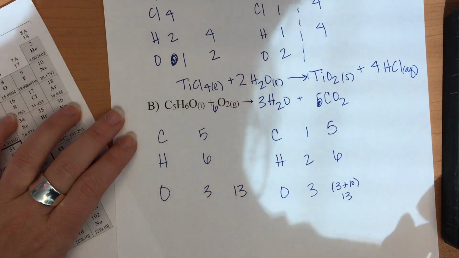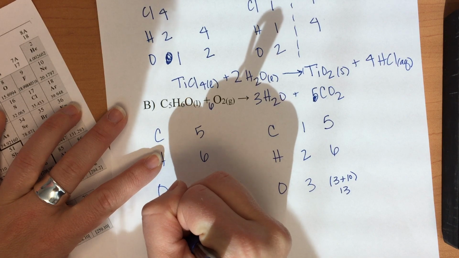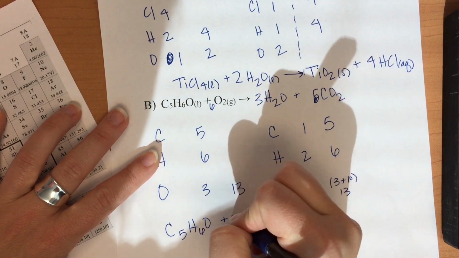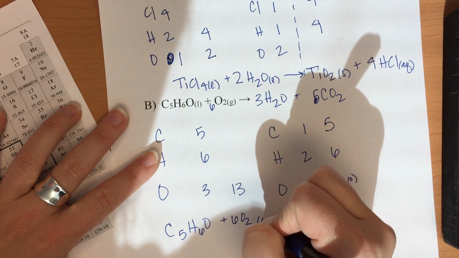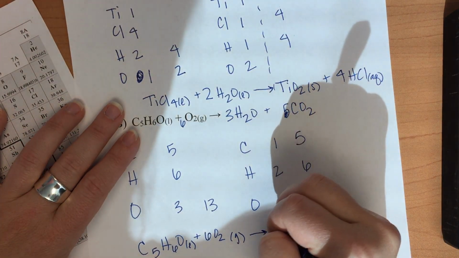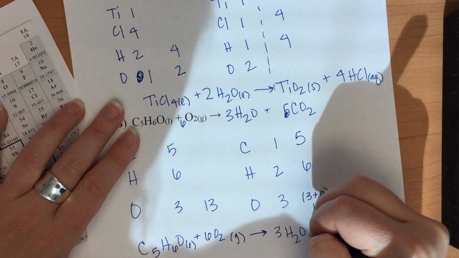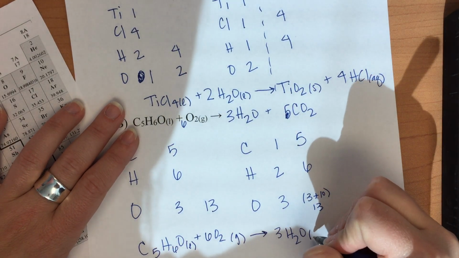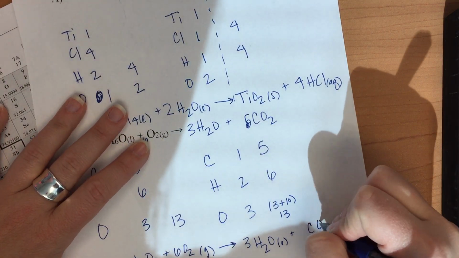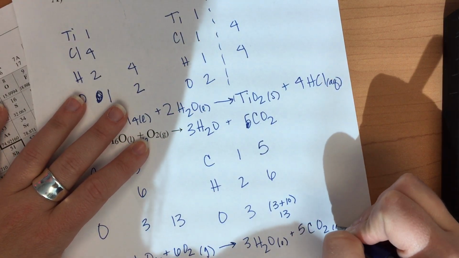So let's write it out and double check. So we've C5H6O plus 6O2, it's a gas, it's a liquid. It's going to give us 3H2O, which in this case is going to be a liquid, plus 5CO2 gas.